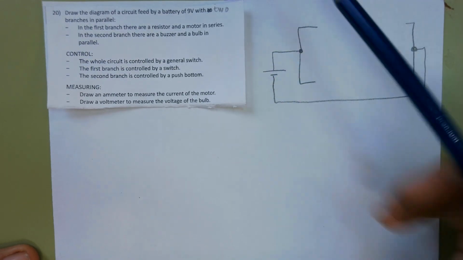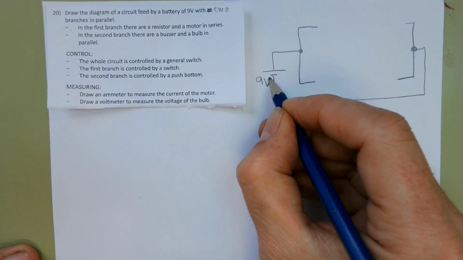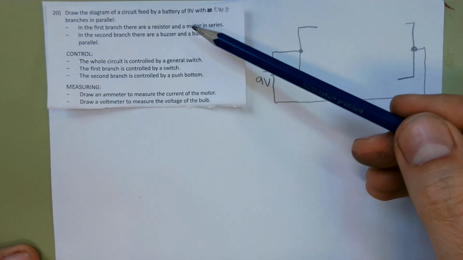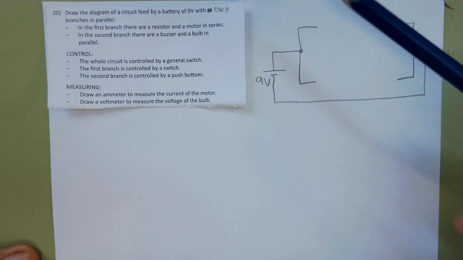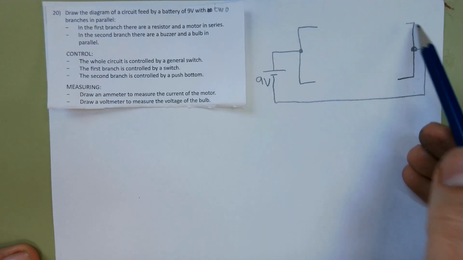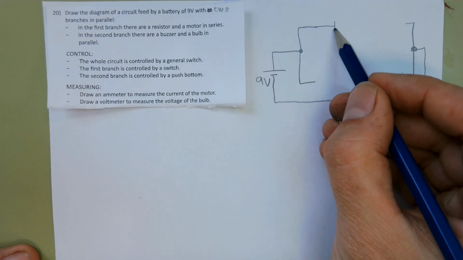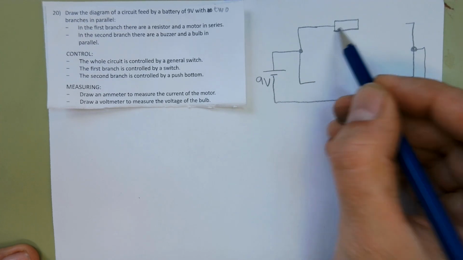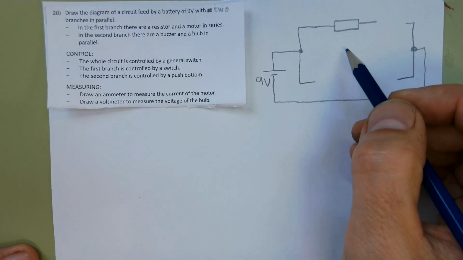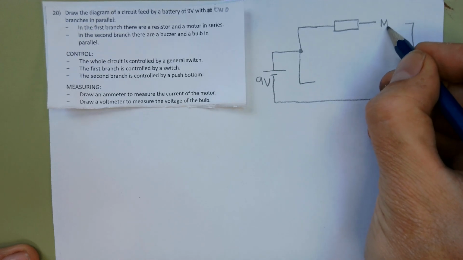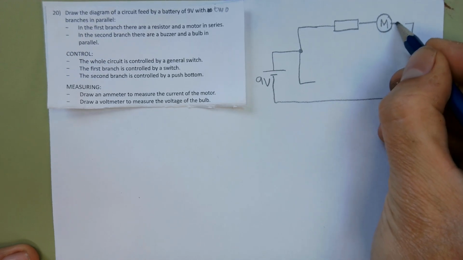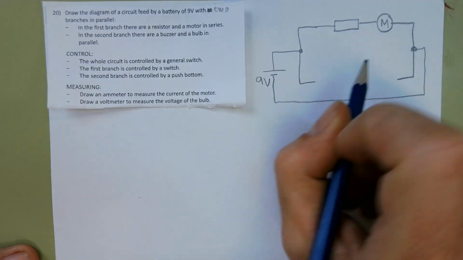In the first branch, well, this battery is of 9 volts. In the first branch, there is a resistor and a motor in series. So this is the first branch, and there is a resistor. You must know the symbols of the components, and a motor. This is the symbol of the motor in series, and I close the branch.